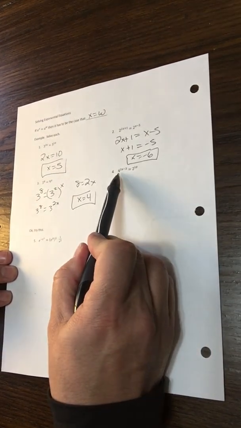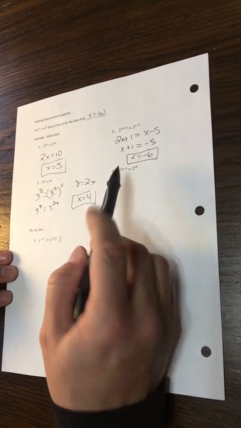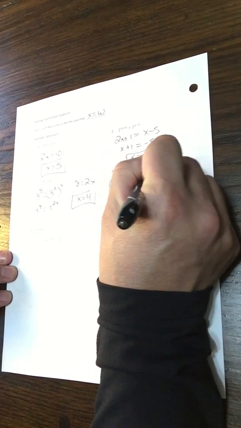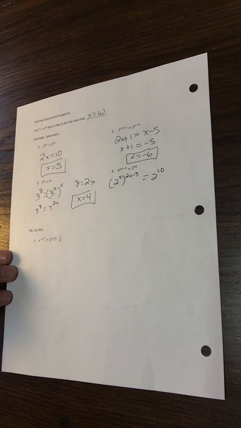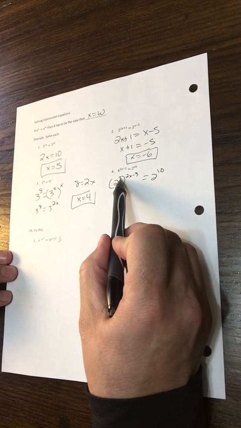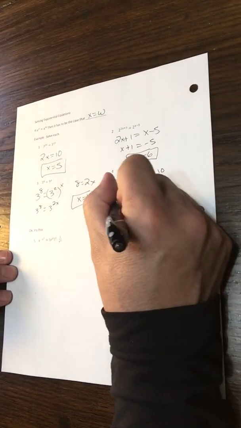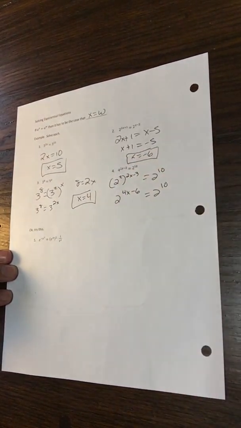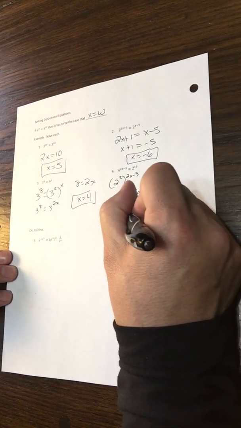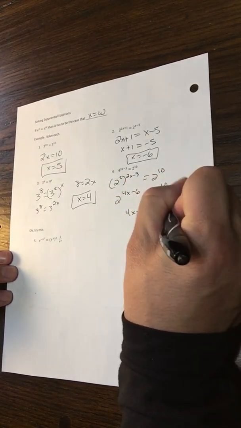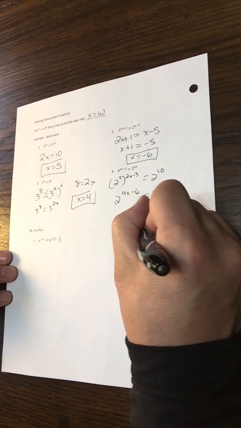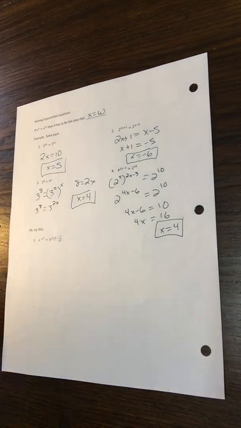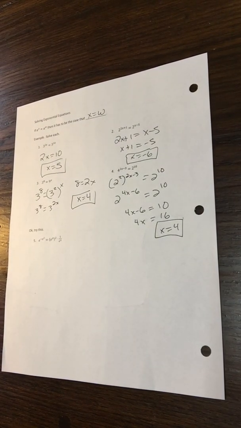So here it is again. That 4 is not the same as that 2, but I could write that 4 as 2 squared. So I'm going to write 2 squared to the 2x minus 3 is equal to 2 to the 10. Same trick. This exponent is being raised to this exponent, so you multiply them. 2 to the 4x minus 6 is equal to 2 to the 10. And so set the exponents equal to each other, and add 6, and divide by 4. There you go, you're solving exponential equations like a boss.